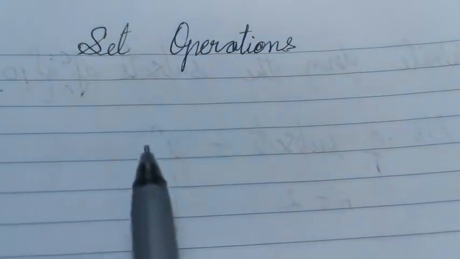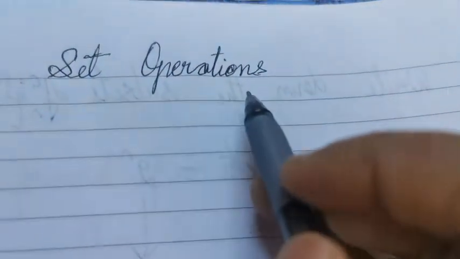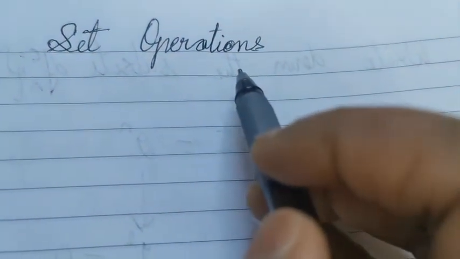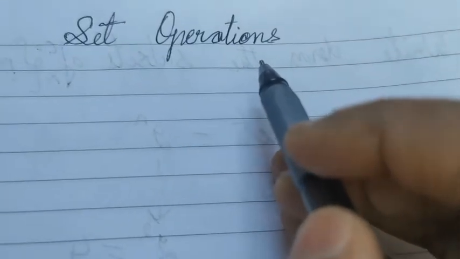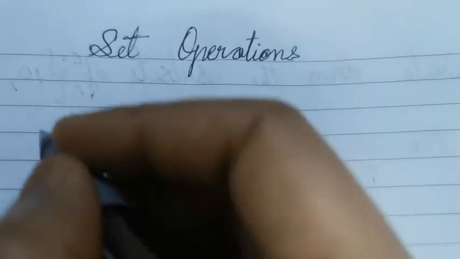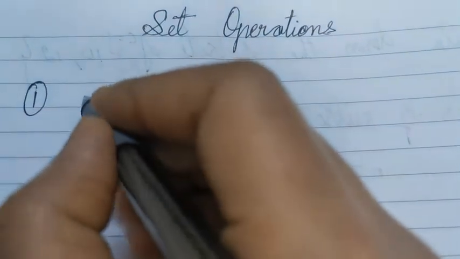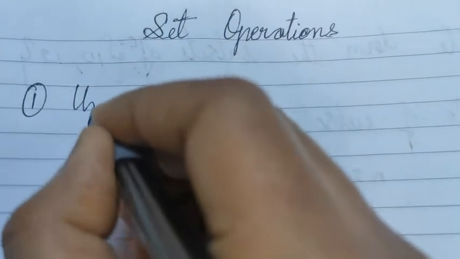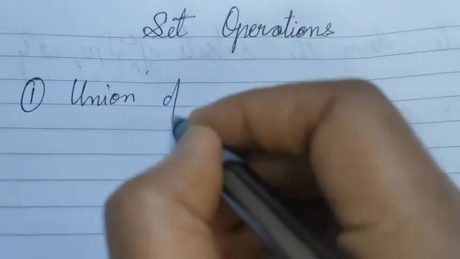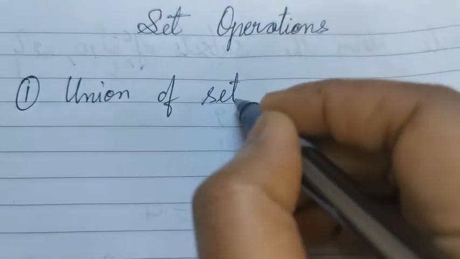Hello students, in today's video we will learn about set operations. There are many operations which can be done between two or more sets. Here we will discuss three set operations. The first one is union of sets.